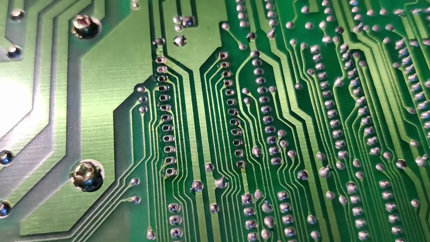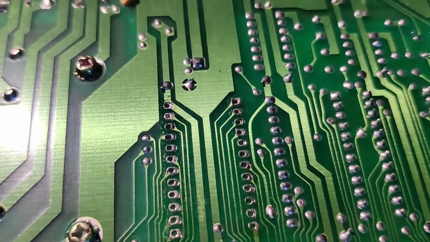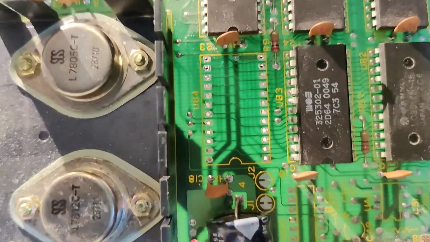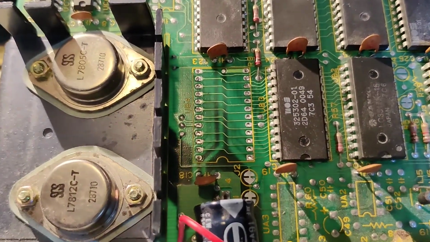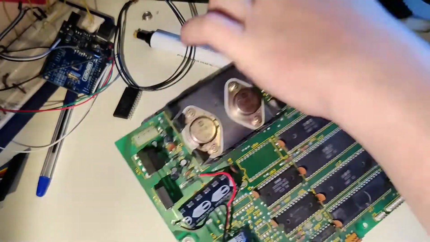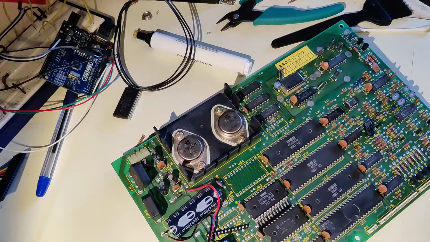The cool thing about this camera is that I can get up close, so you can see it looks okay, nothing's broken. And also this side looks fine. Let's see. What else?